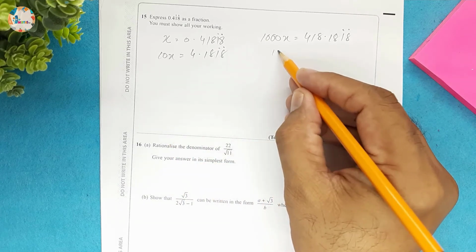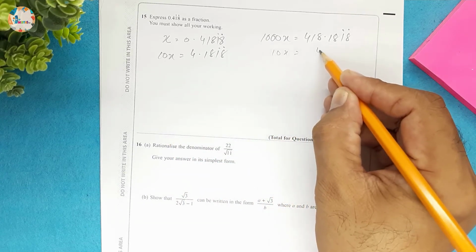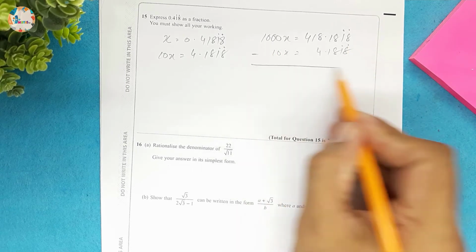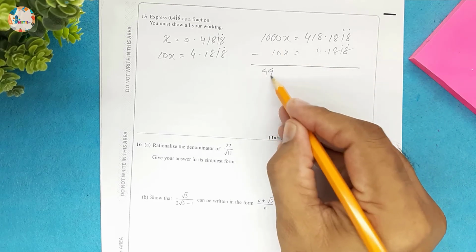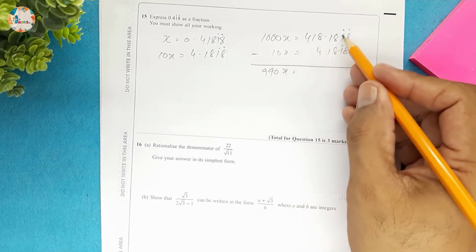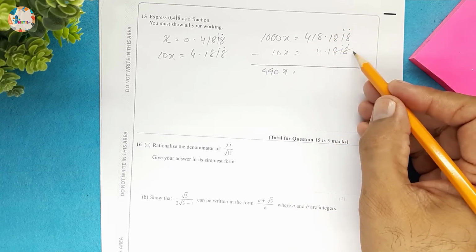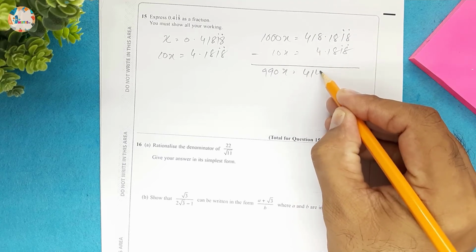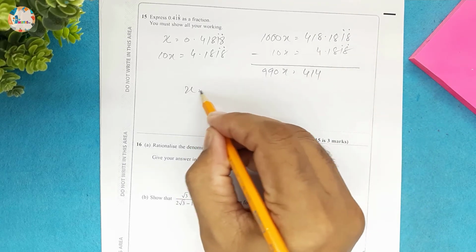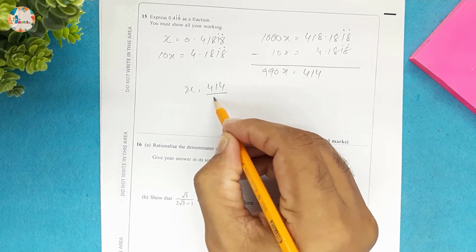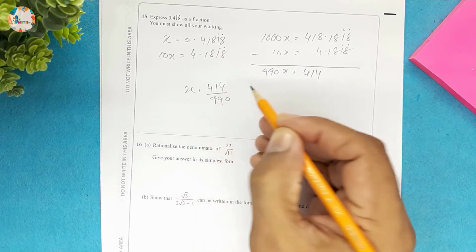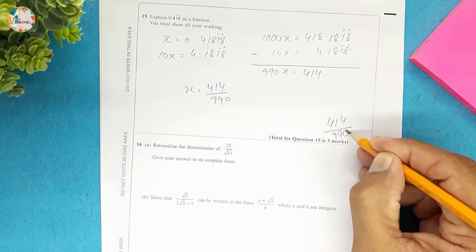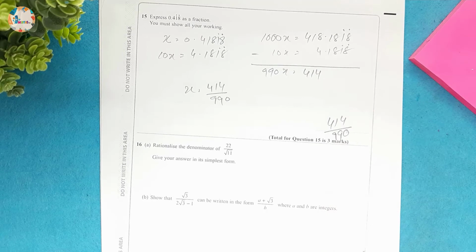This one, 10x, we can write here 10x is equal to 4.1818, and now we can subtract this. Subtraction will give us 990x on this side. This recurring portion will be cancelled, and this one will be 414. So x will be equal to 414 over 990, and this will be our final fraction format answer which we have given over here.